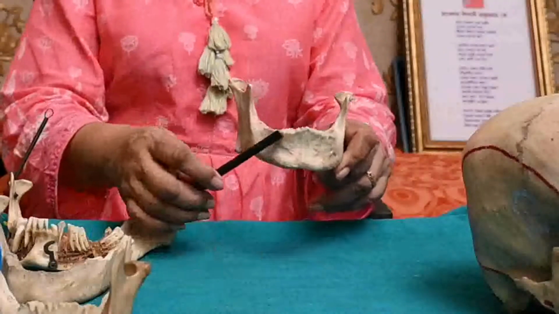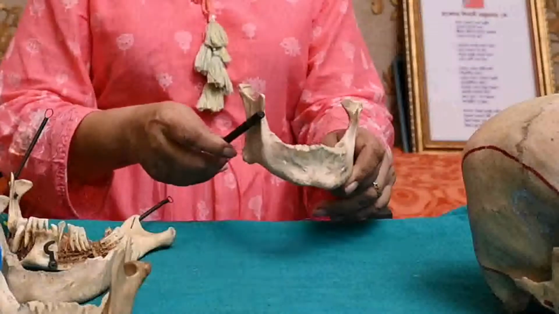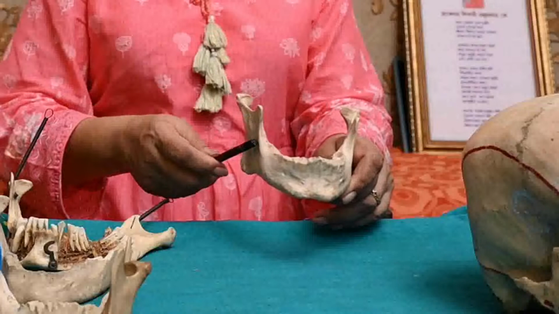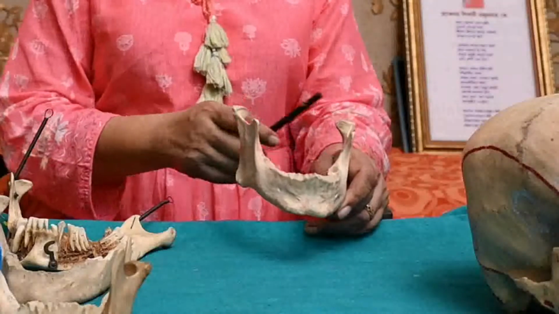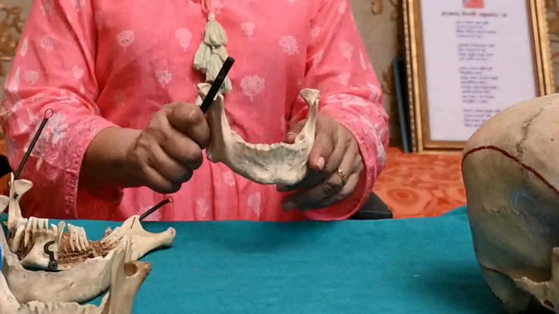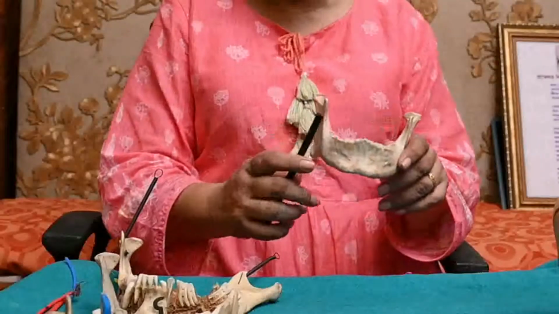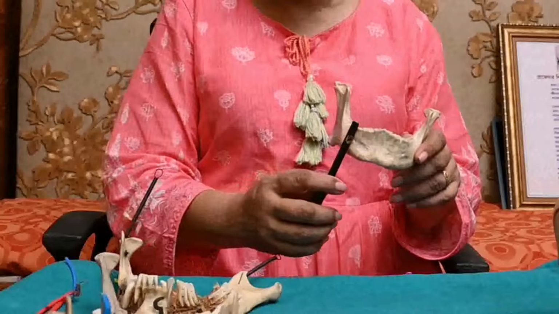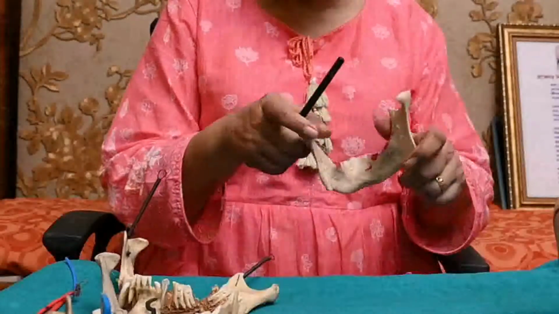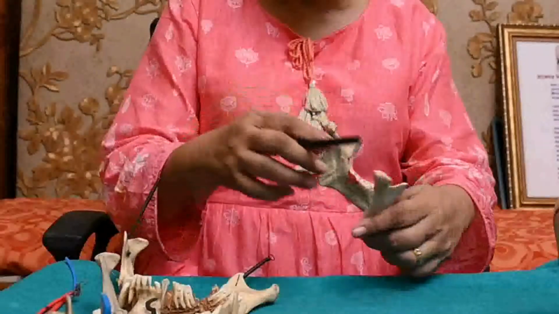Now this mandible has a U-shaped portion which is known as the body, and a vertical elevation or vertical projection from the end of the body is known as the ramus, and there are two rami. Now this U-shaped body presents an anterior or external surface and an internal surface, you will see here.